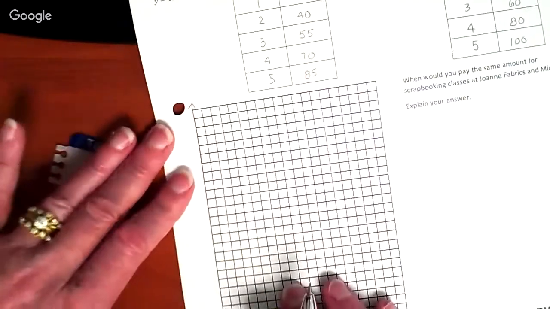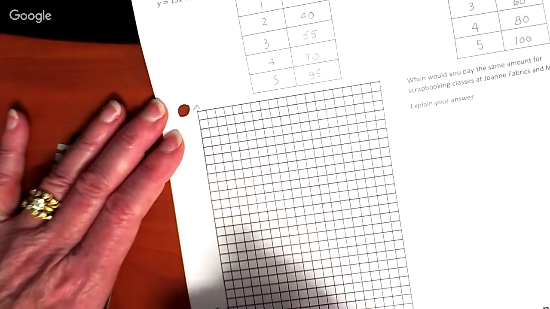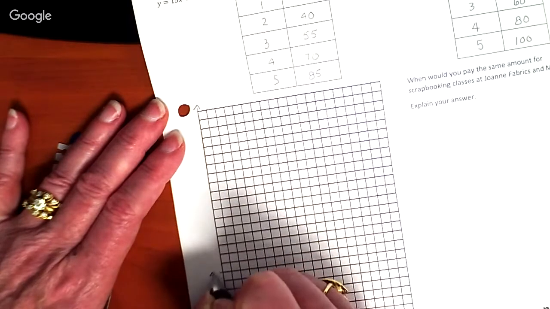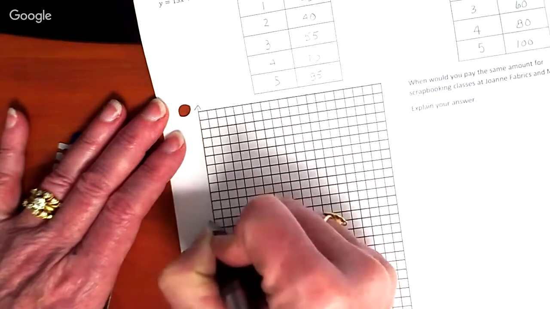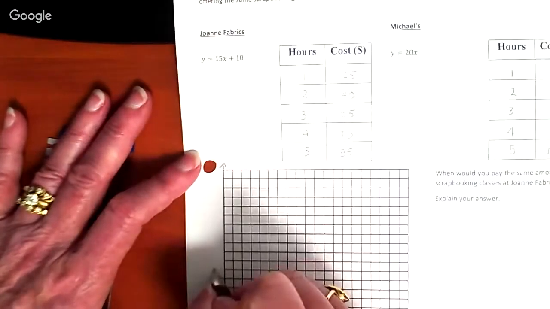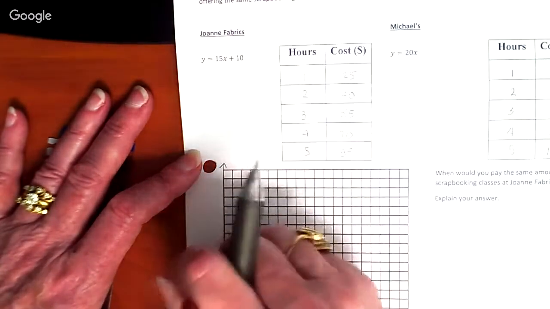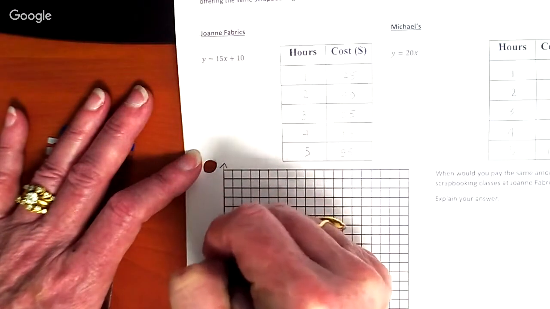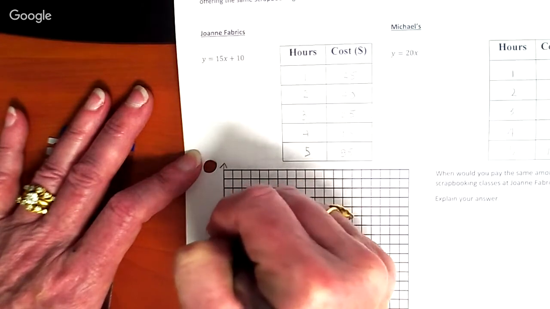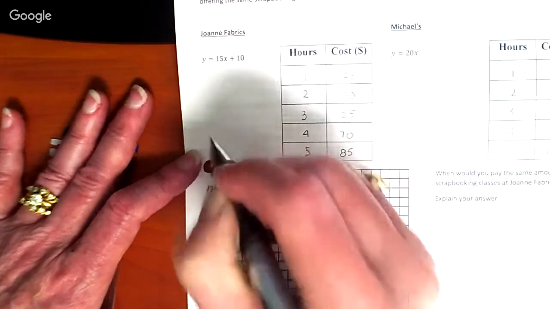Now I'm going to go up by 10s, every other one. So this is going to be 10, 20, 30, 40, 50, 60, 70, 80, 90, 100, 110, and 120.